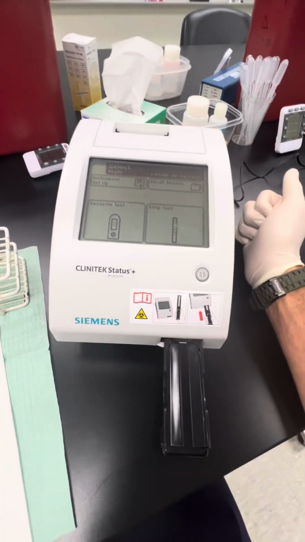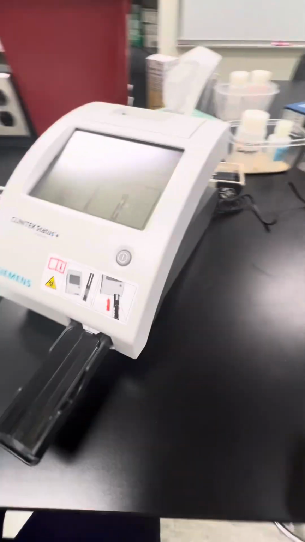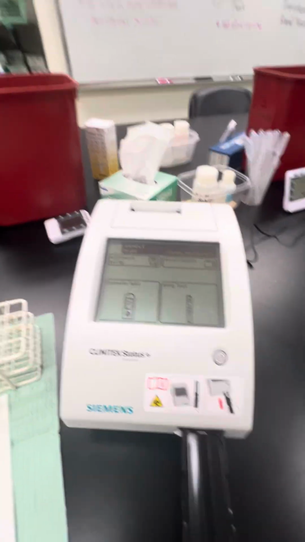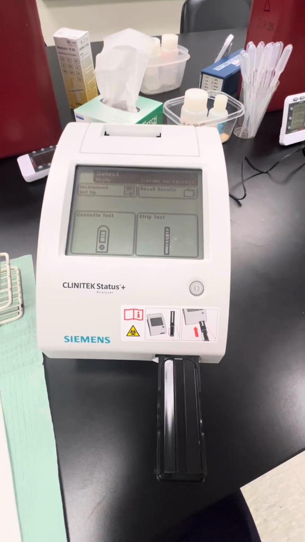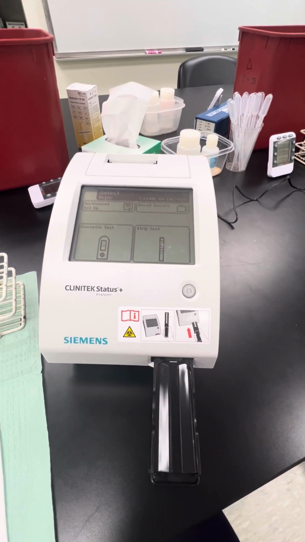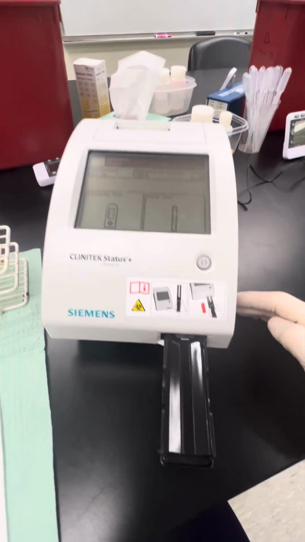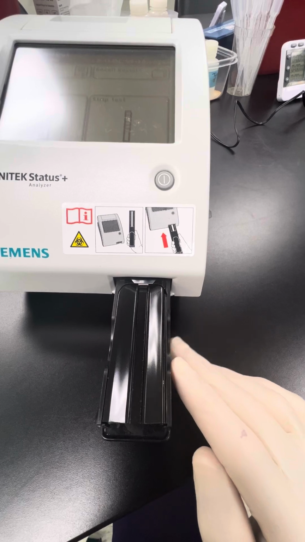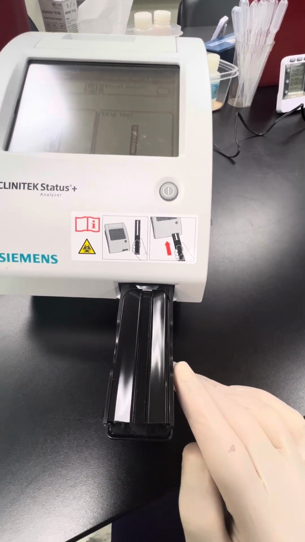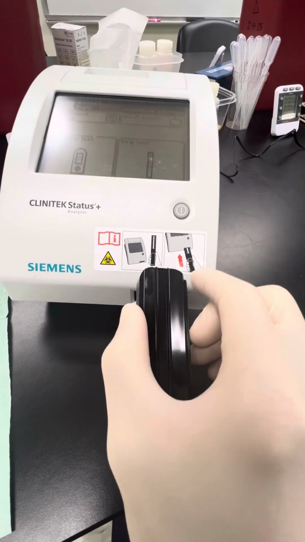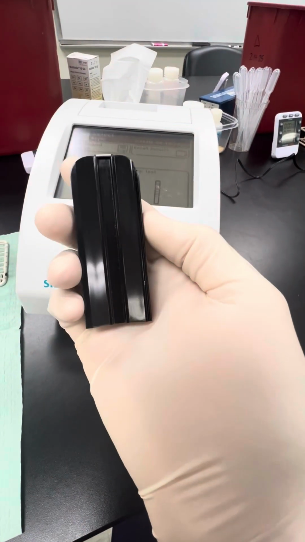Now, just to cover some parts of it, you'll see that it's an all-in-one instrument all by itself. It has a built-in screen where you'll do all the test ordering as well as look at the results. The way this machine works is once you've applied the urine specimen to the dipstick, it has this little tray that comes in and out of the instrument that you will align the strip onto when you're ready to use it.